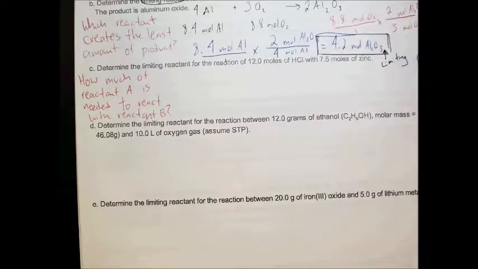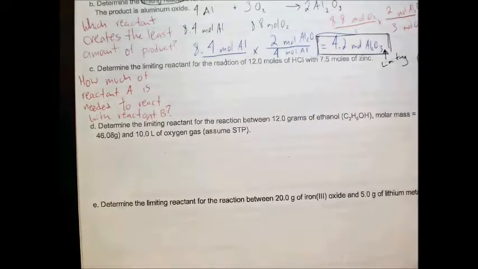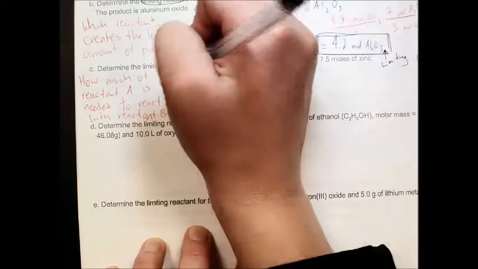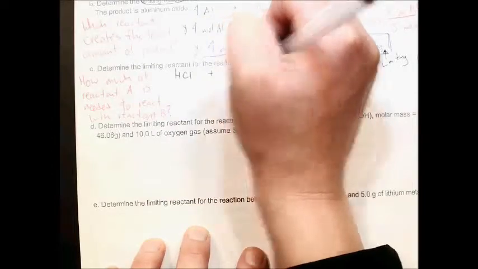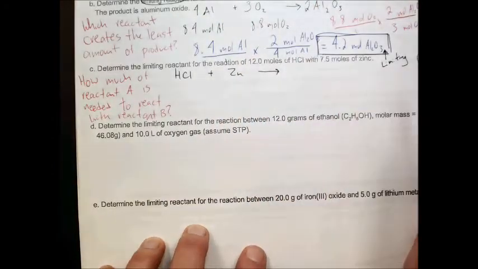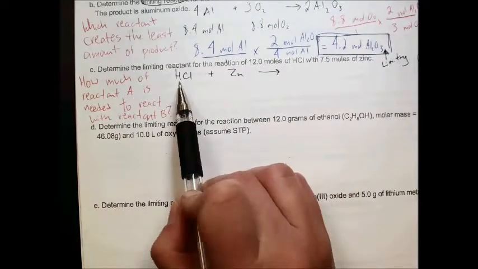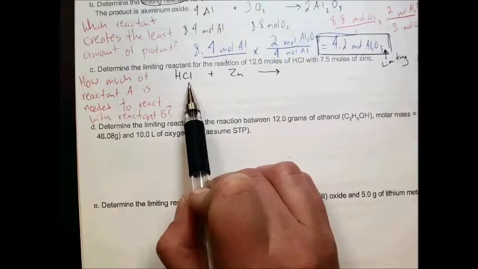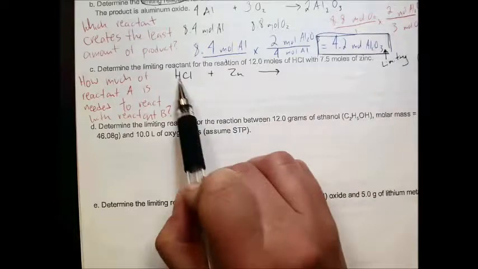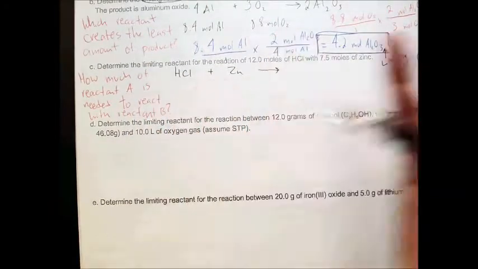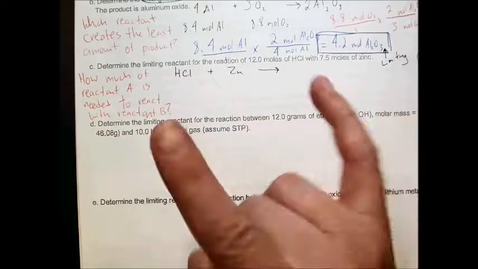So, same thing as before, our first step is always to write our balanced equation. So HCl combines with zinc, and it doesn't tell you the products, but looking at this, you can figure out that this is a single replacement reaction. Hydrogen is positive, chlorine is negative, zinc is positive. That means these two positives, the cations, are going to switch places.